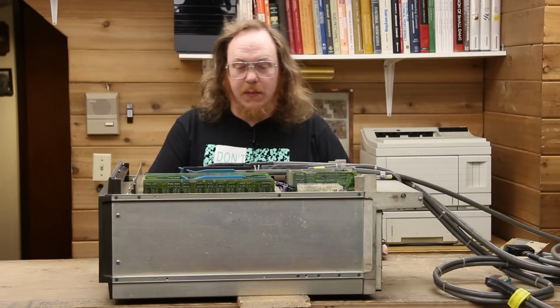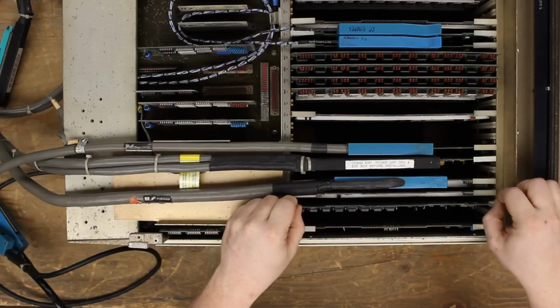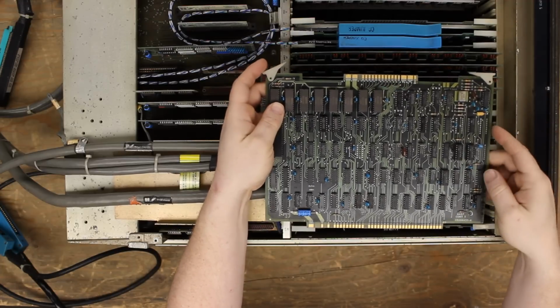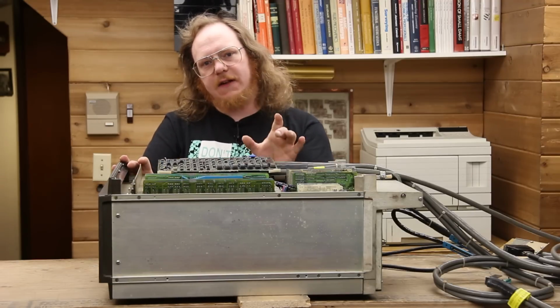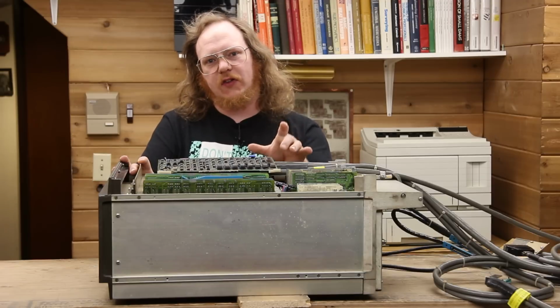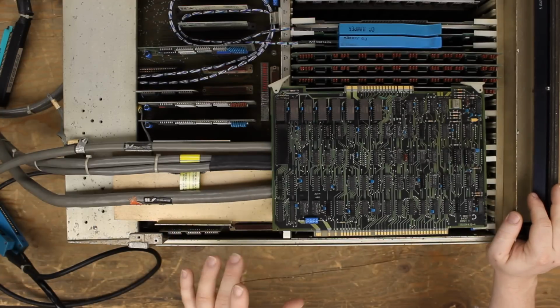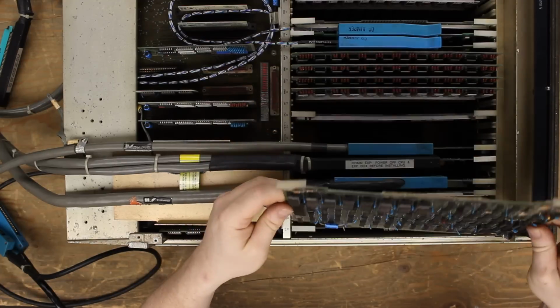Now, first off, I want to make a correction from my first video. This board right here, I mentioned that I only had two halves of it, the 8437 controller. This is not a disk controller. The 8437 is an asynchronous serial controller. There's two boards that make up the set. This is probably one of the most intelligent serial ports I have ever seen, to have its own microprocessor and dedicated RAM.